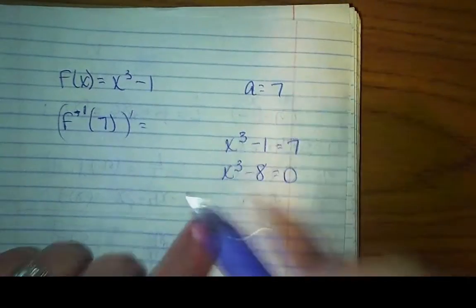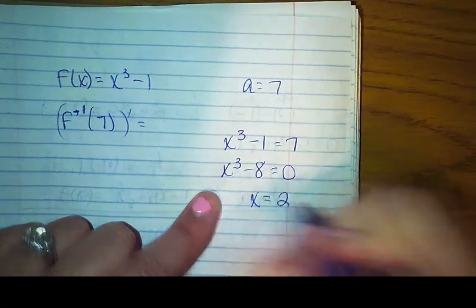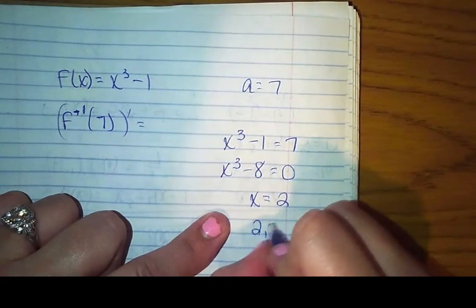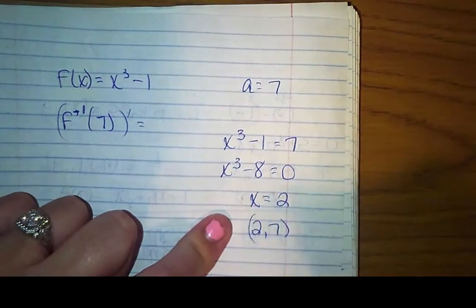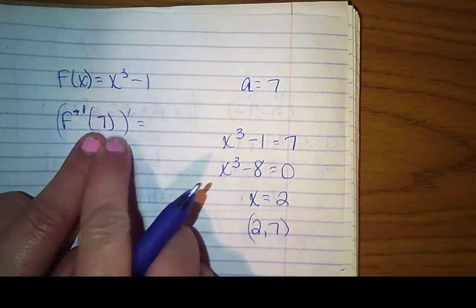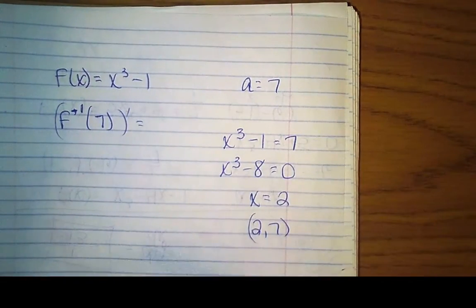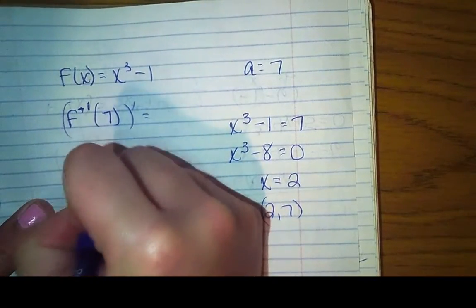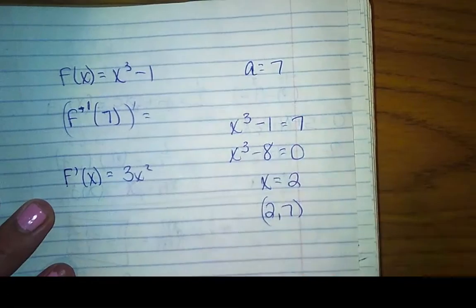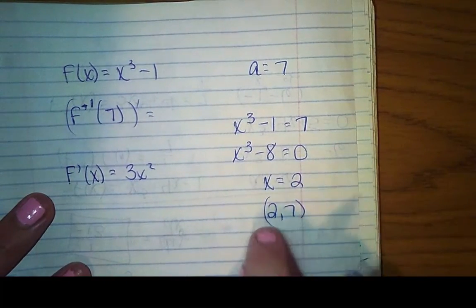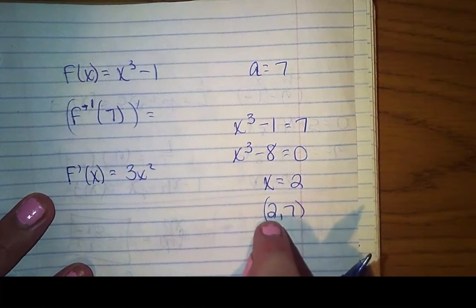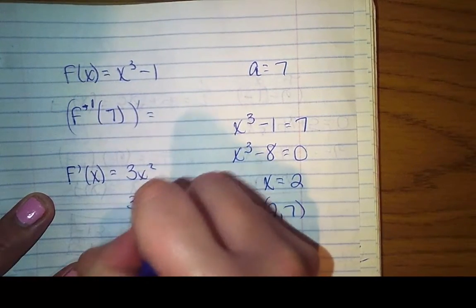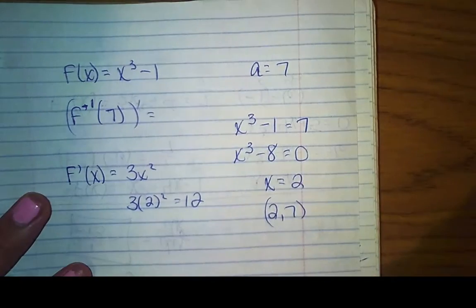All right, so what do I know? I know that x is 2. So on my original function, I have the point 2 comma 7. On my inverse function, I have the point 7 comma 2. But I'm just going to stay and work with the original function. So now take the derivative of your original function, which is 3x squared. Evaluate it on that graph, which means I'm going to shove in a 2. So I get 3 times 2 squared is 12.